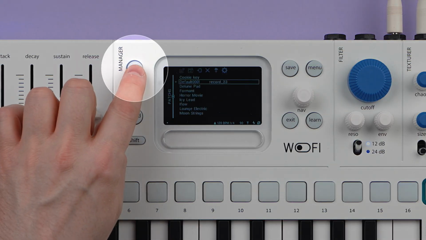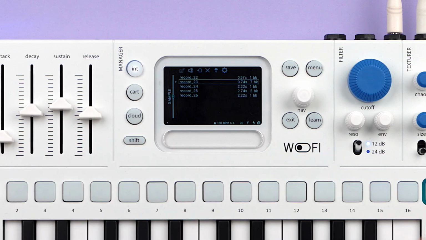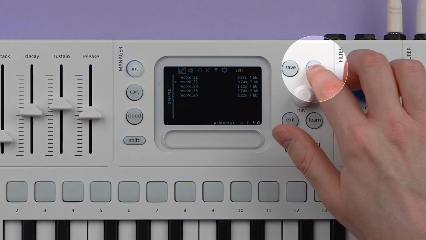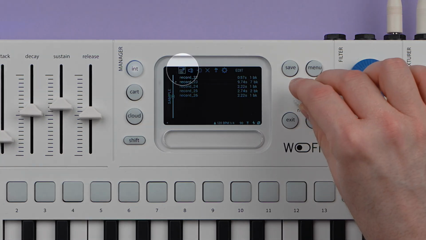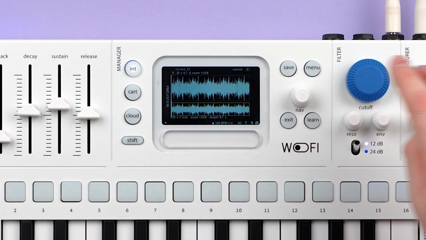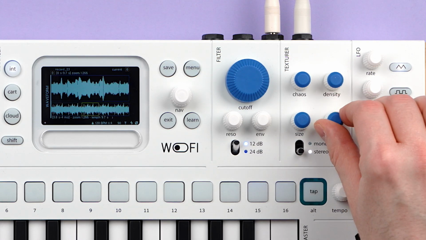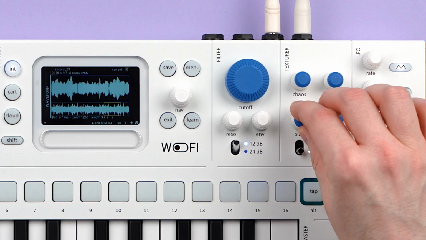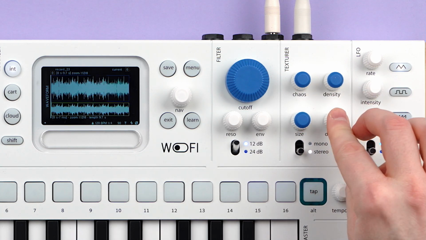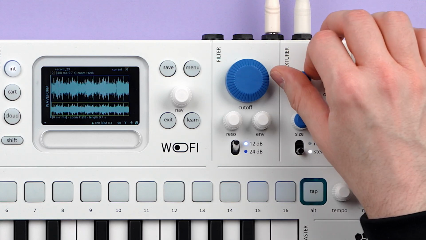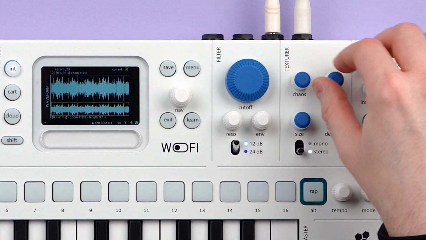To edit your sample, press Int until you reach the Sample tab. Press the menu button, navigate to Edit with the nav encoder, and press to enter the edit screen. Use the 4 blue knobs in the Texture section to trim your sample. Adjust the zoom and navigate through the waveform with the lower encoders, and edit the start and stop points with the upper 2 knobs.